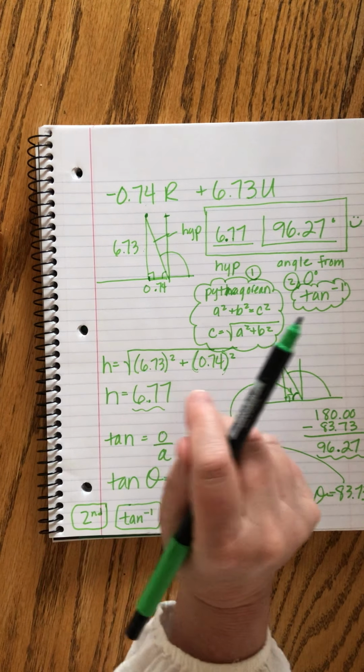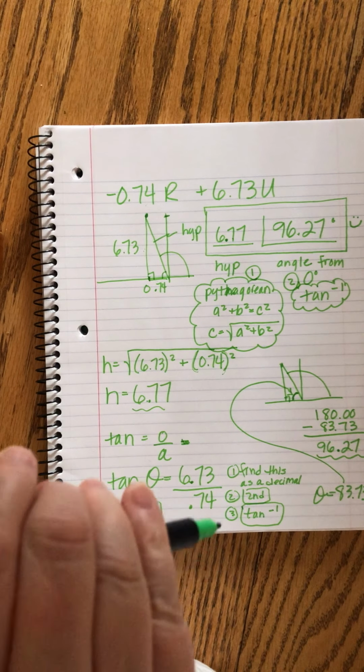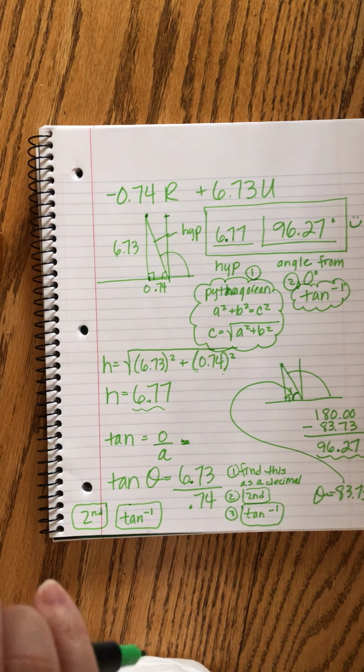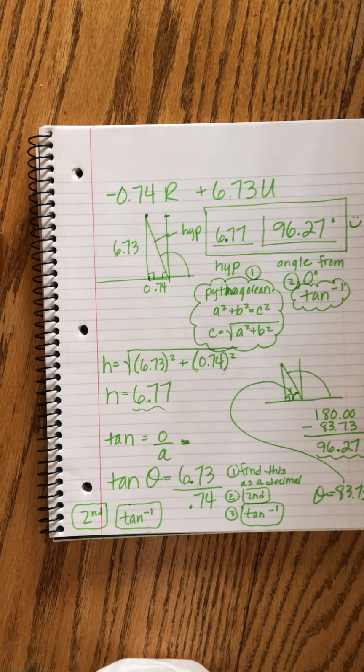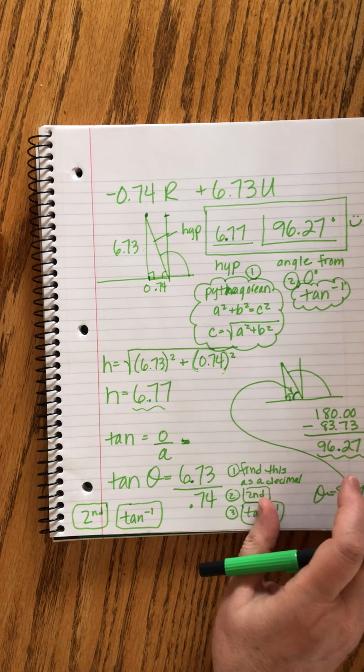So there's 4 pieces of information on these triangles: 3 sides plus 1 angle. For polar, we need 2 of them, and for rectangular, we need the other 2. So we're swapping back and forth between those pairs of information. That was a really long problem. Guess what? There's more.